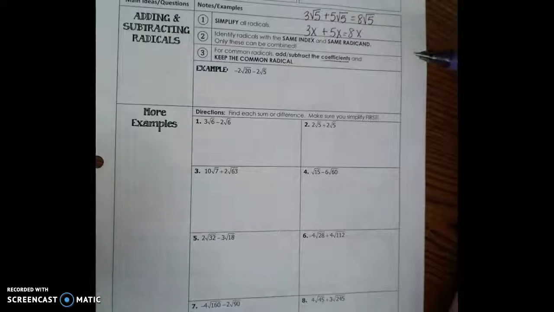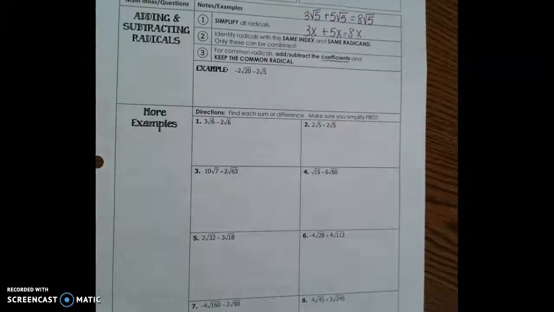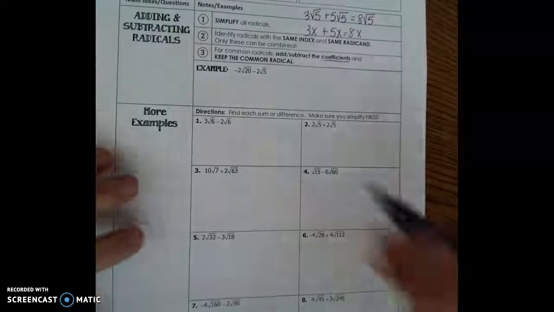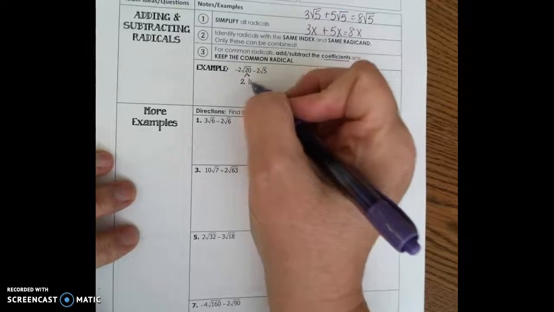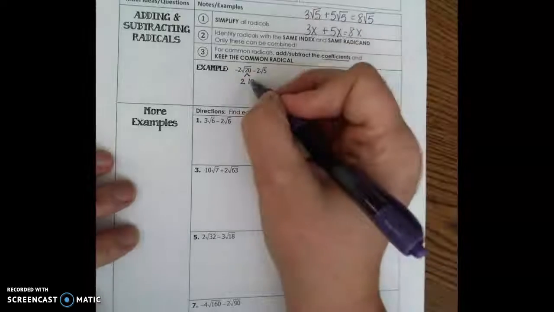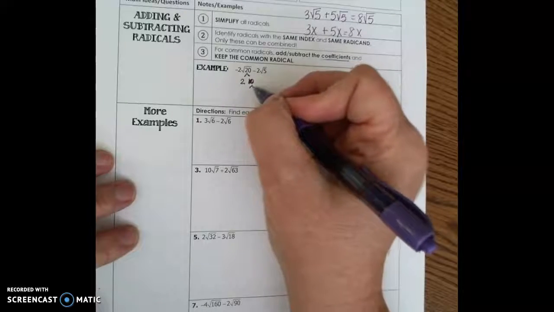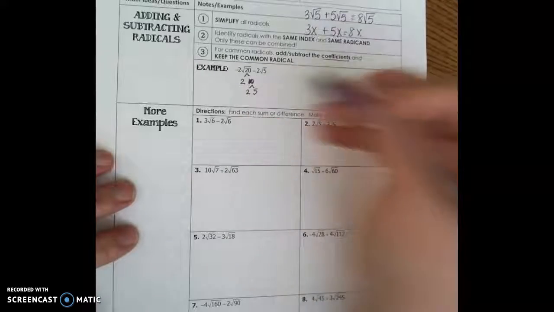Okay? So very rarely am I going to give them to you where they start off the same, so you're going to have to simplify them to see if you can make them be the same. Alright, so 20 looks like it should be able to break down. So when we look at it individually, we have 2 times 10. The 10 will definitely break down again, so I'm going to rewrite it as 2 times 5.